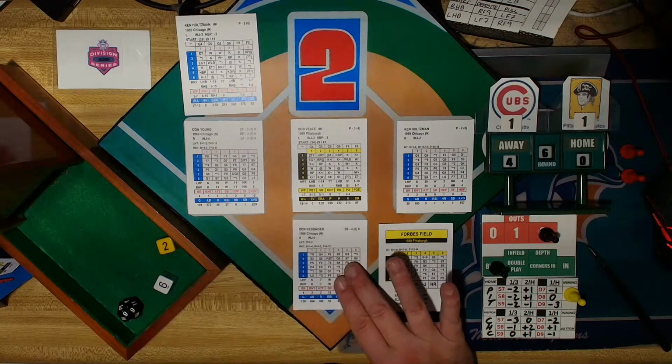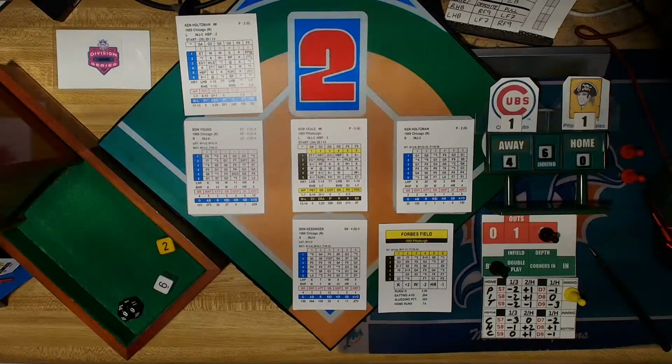That'll bring up Kessinger. Veale is due to lead off. They're not going to take him out. They're going to see if he can get out of this inning. Ken Holtzman comes through with a big-time hit.